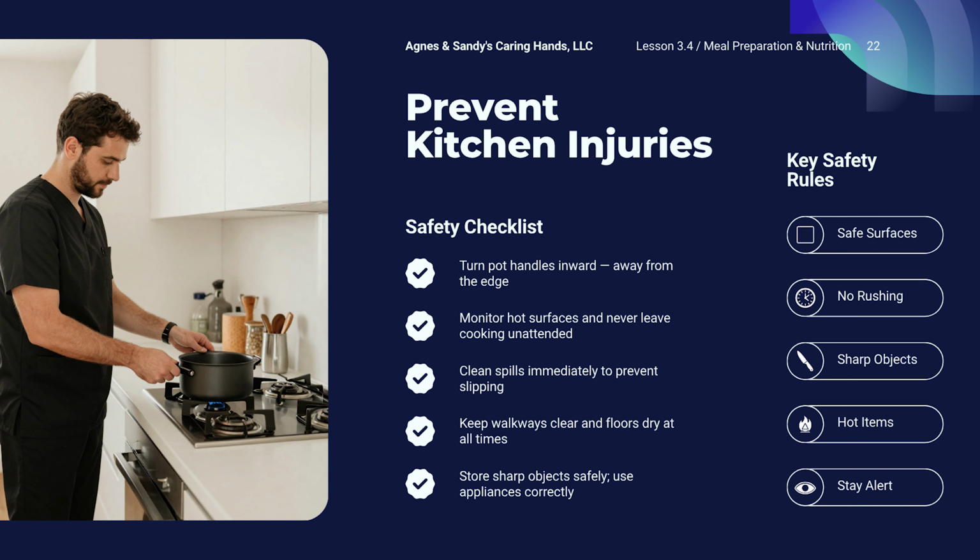Meal preparation also includes preventing burns, falls, cuts, and fires. Keep the kitchen environment organized. Clean spills quickly. Use appliances according to instructions. Be especially careful when the client has dementia, impaired judgment, mobility problems, or other safety risks. Follow the client's care plan regarding kitchen access and supervision.